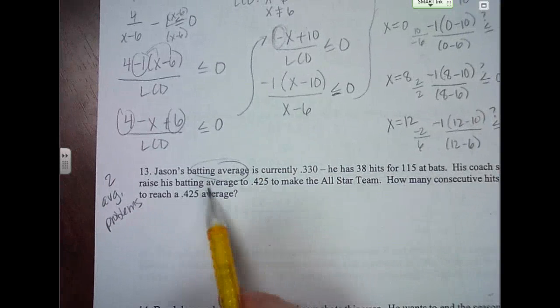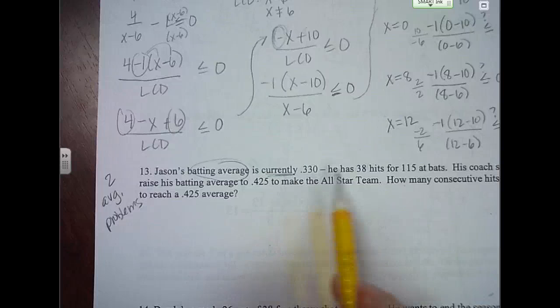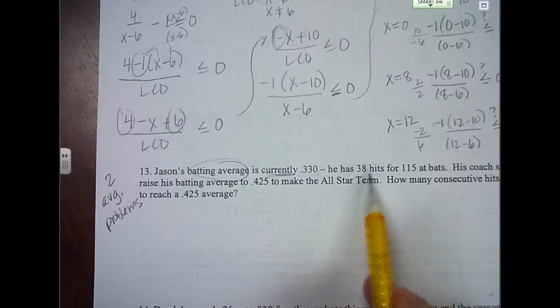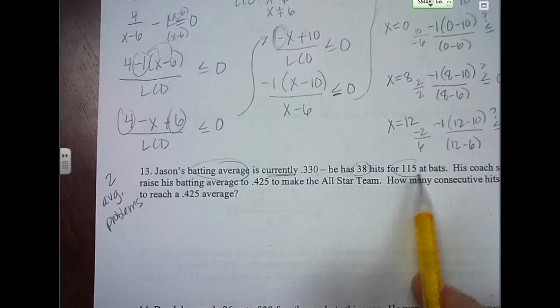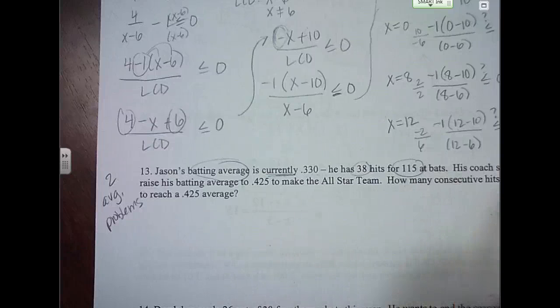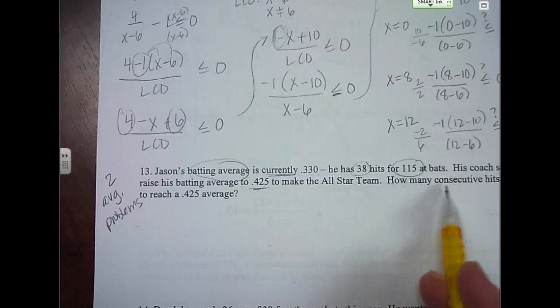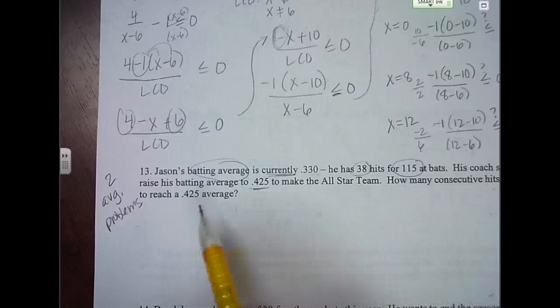So Jason's batting average is currently .330, or you could say 38 out of 115. His coach says he needs to raise his batting average to .425 to make the all-star team. How many consecutive hits does he need to get to reach that average?